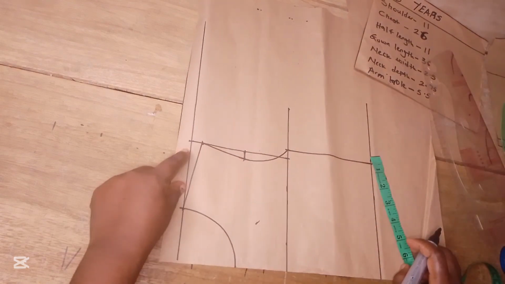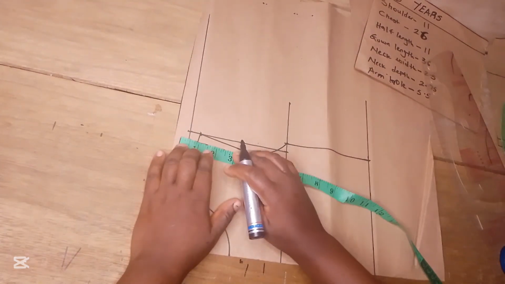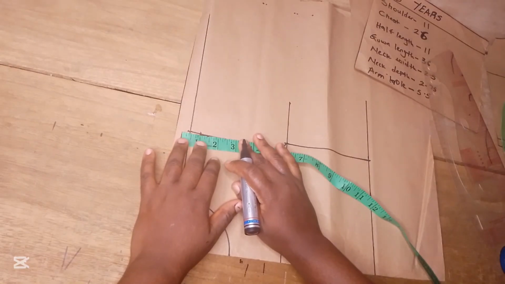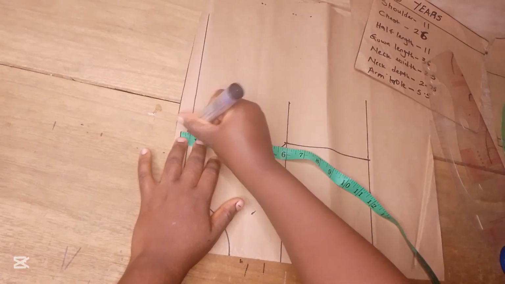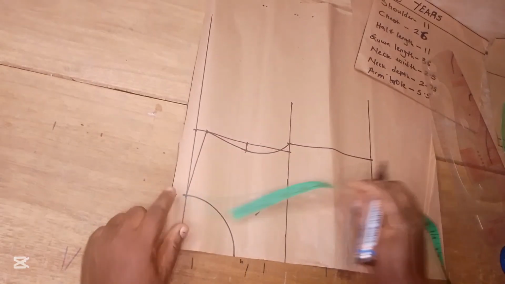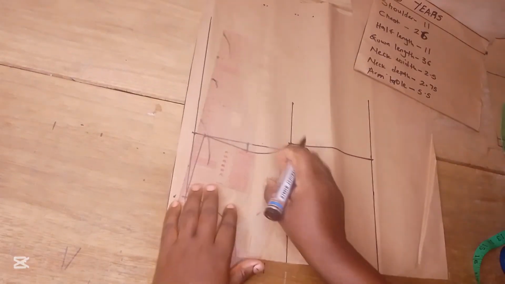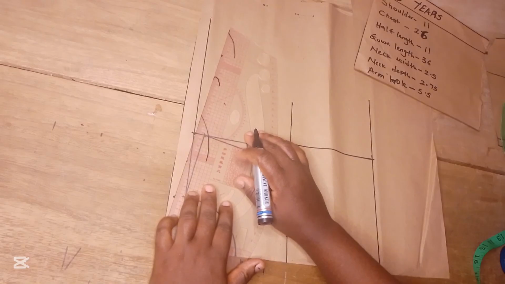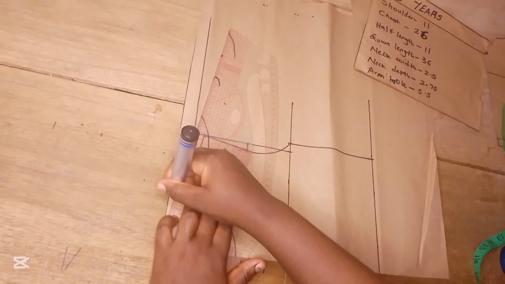So from here, the tip of the shoulder slope, I'm going to come up by half inch. That's my shoulder sewing allowance to join to the back bodice. So I'm going to connect it like this, like so.